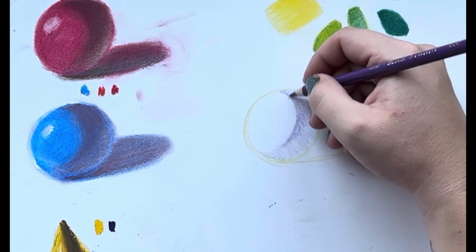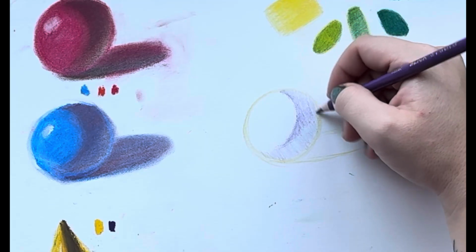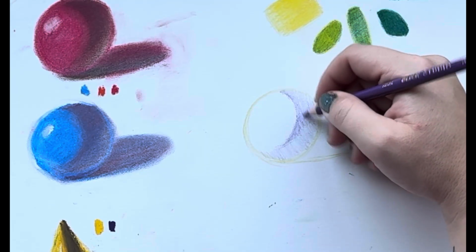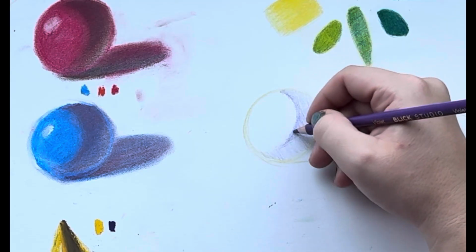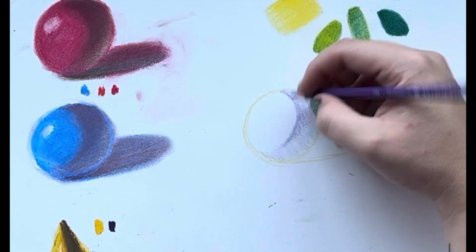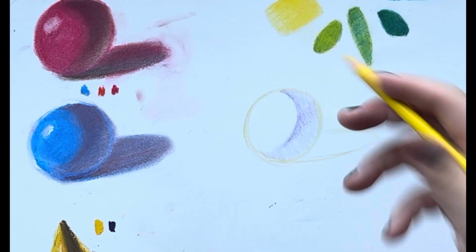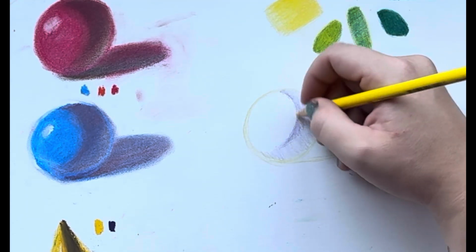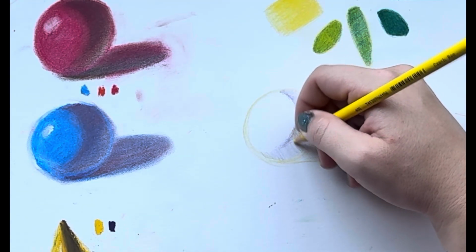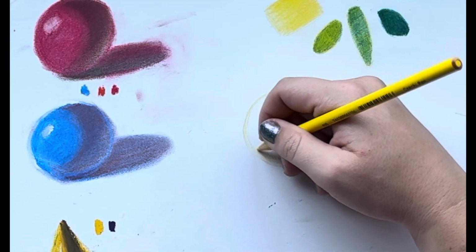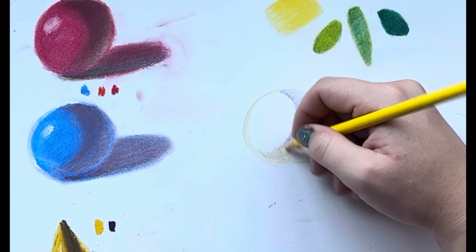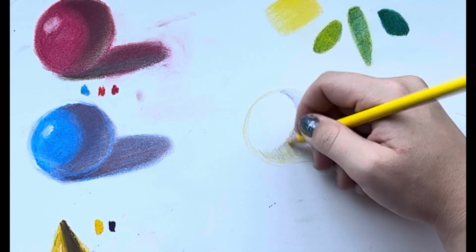But if you do things too hard, then your different mark making strokes can stand out really intensely and maybe in a way that you don't quite want. So you want to layer gradually, and I'm going to start to layer some yellow into here as well. You want to layer gradually, and as you're putting down layers, it's a good idea to start to change directions.